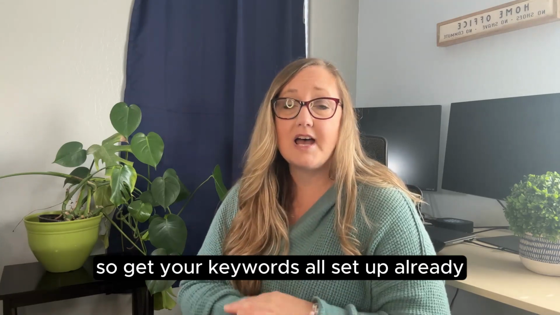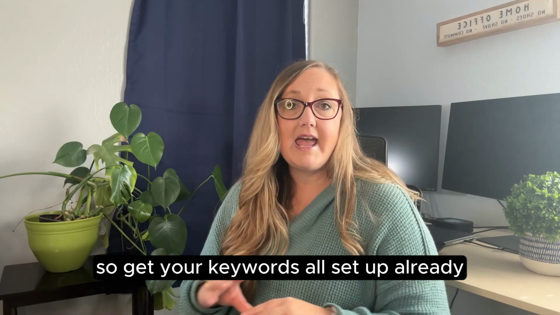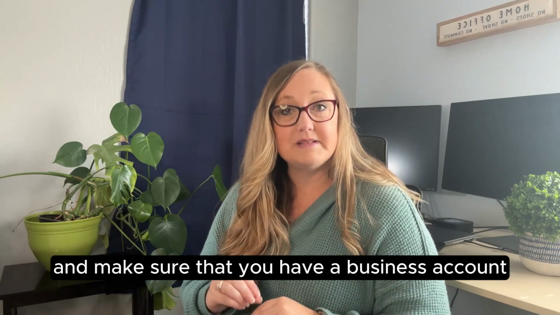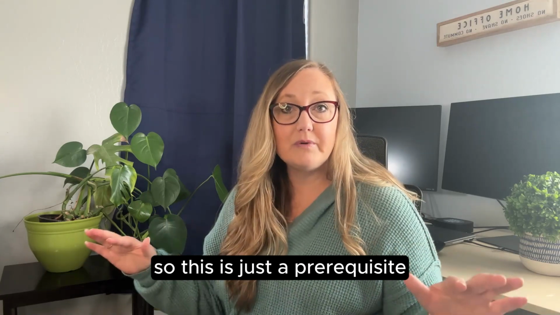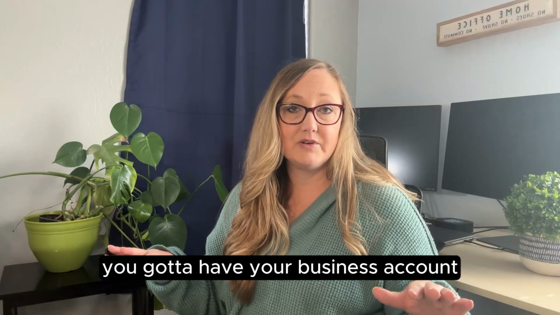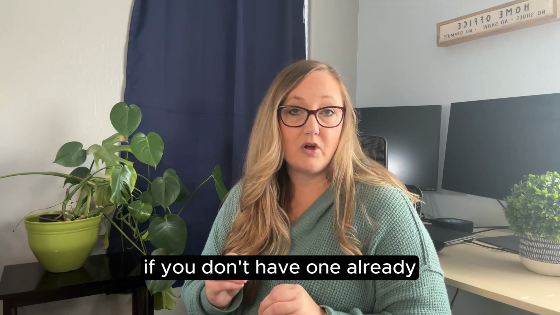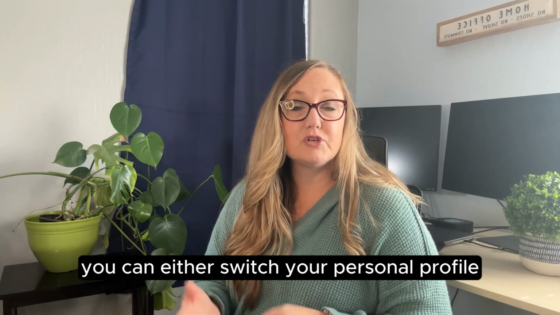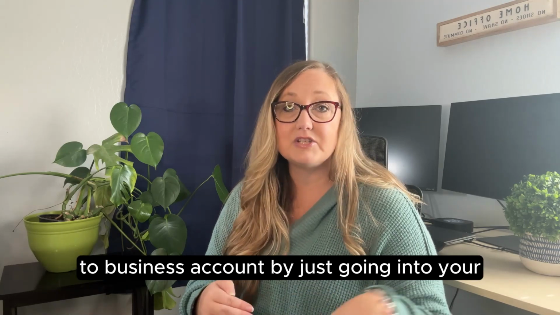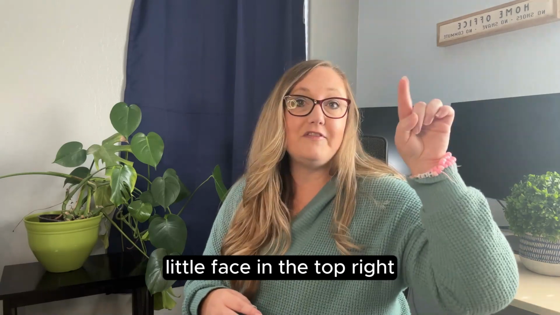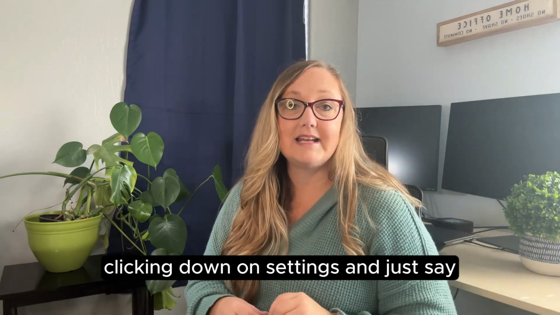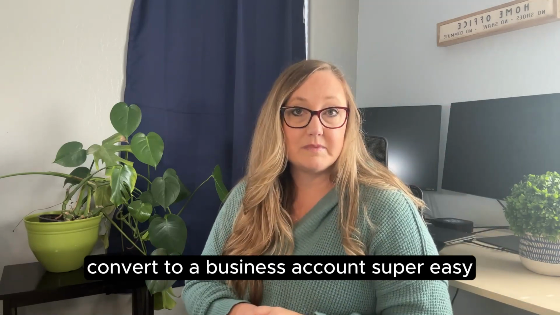So get your keywords all set up already and make sure that you have a business account. So this is just a prerequisite. You got to have your business account. In order to do that, if you don't have one already, you can switch your personal profile to a business account by just going into your little face in the top right, clicking down on settings and just say convert to a business account.